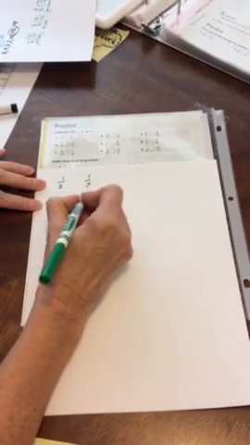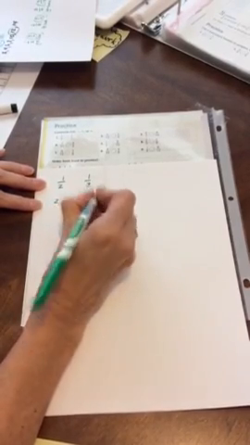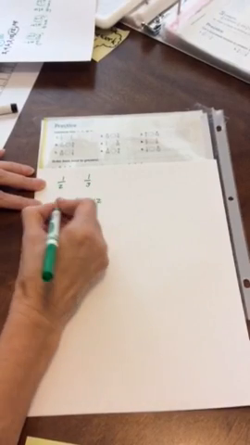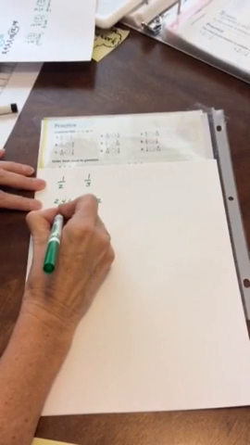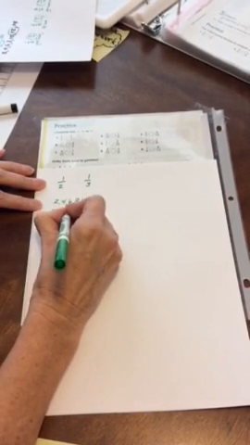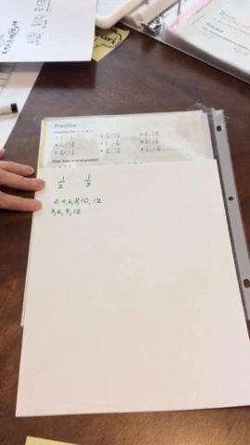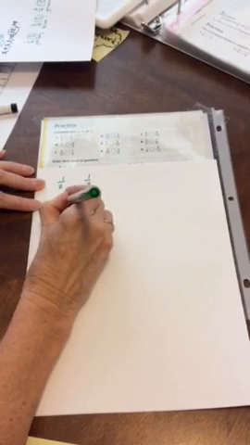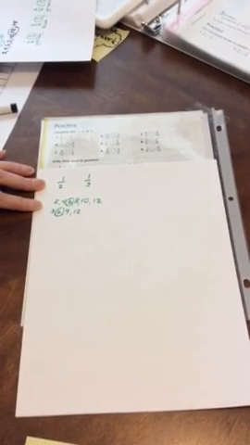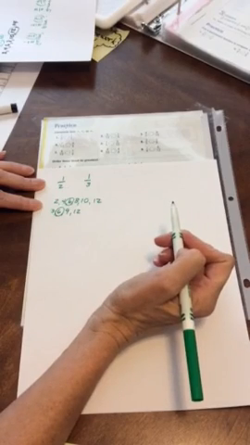Let's keep going. Now 3, 6, 9, 12. Okay, I can stop there because I know I found one. 6 and 6 are the smallest number that they both have in common. So I want them both to speak the language of 6.